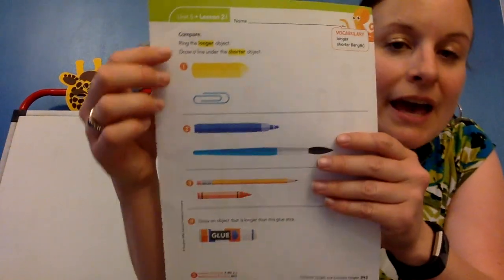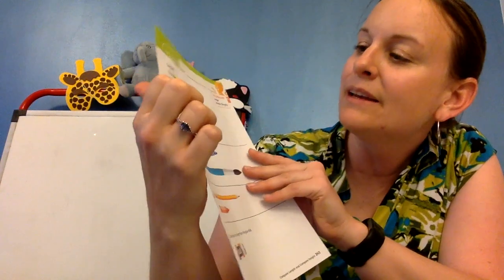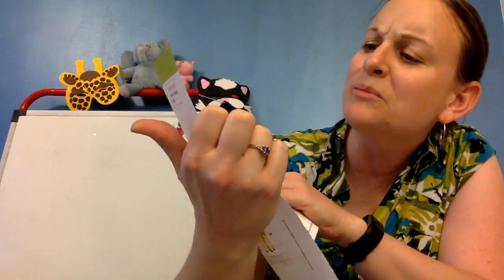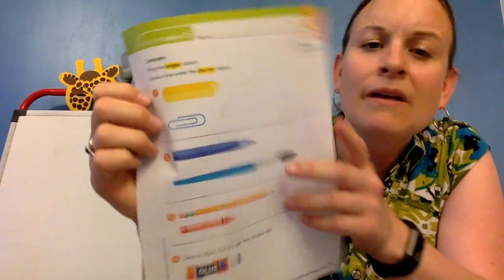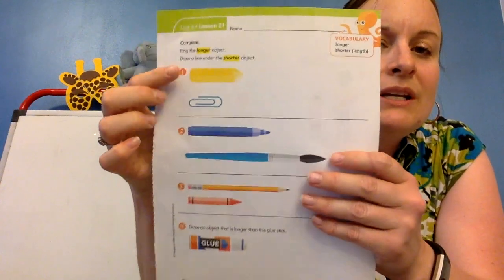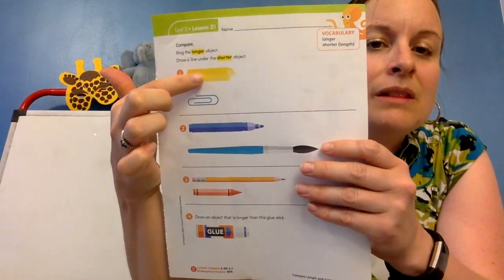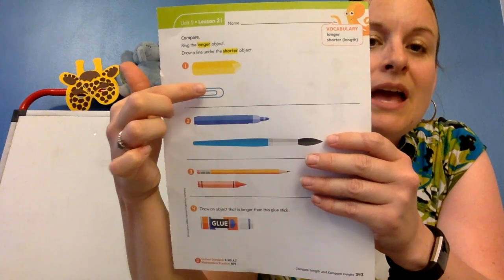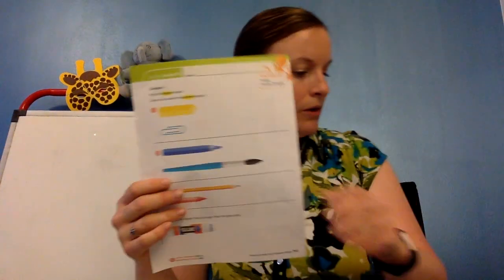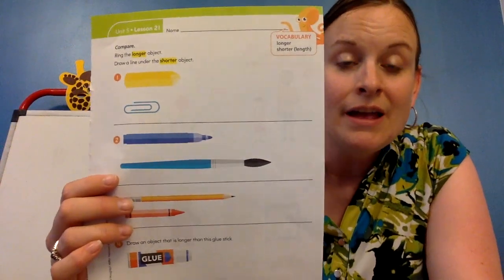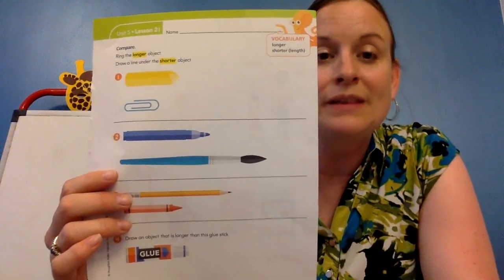All right. I know you don't have this worksheet, but we're going to look at it. This looks like a colored pencil or maybe just a pencil. I don't know. Notice that they have lined these up and we are going to circle the one that is longer and underline the one that is shorter.